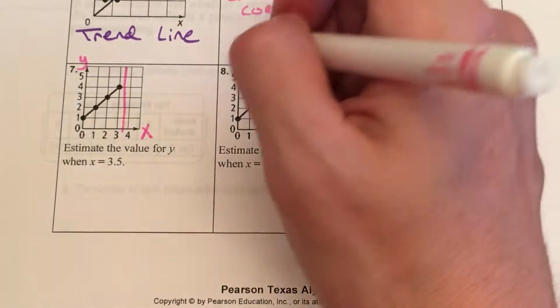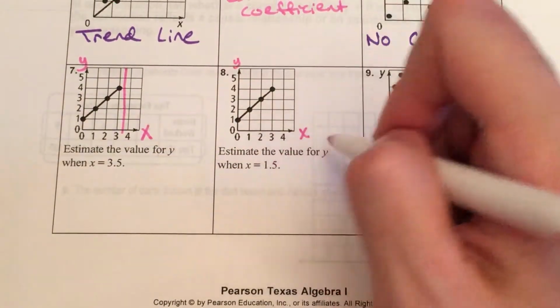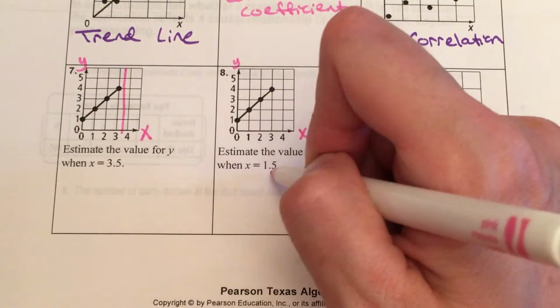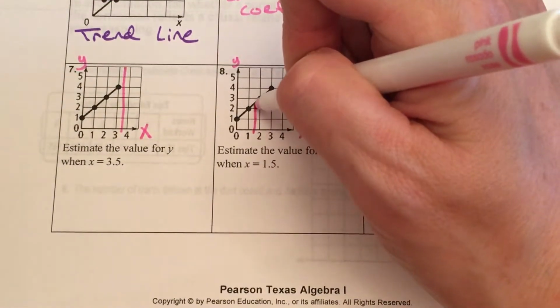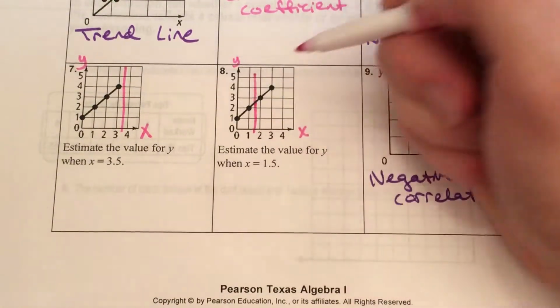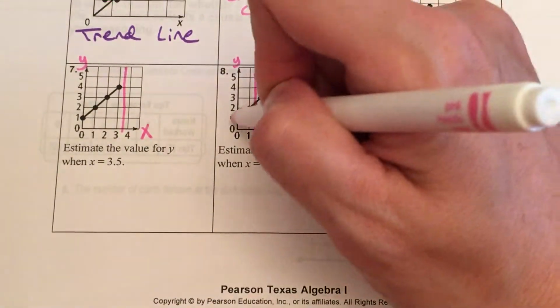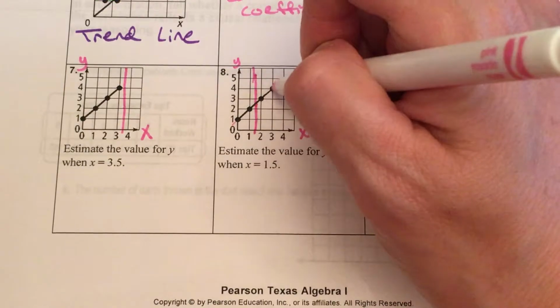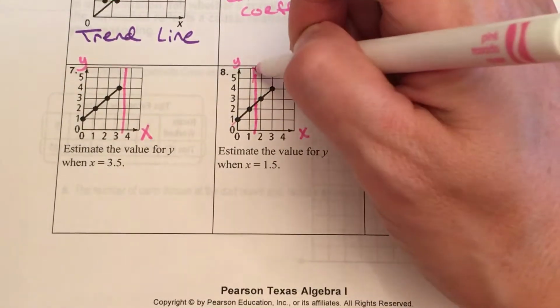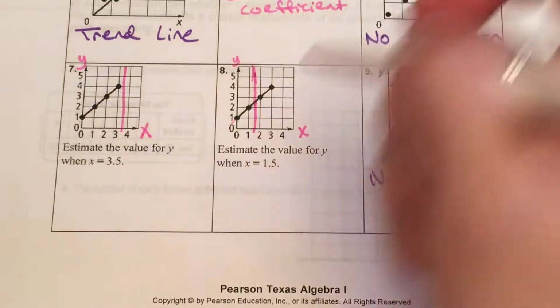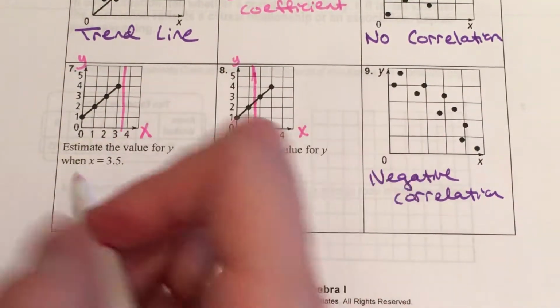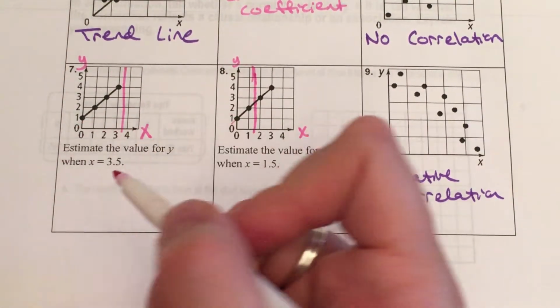Here is x, here is y. Estimate the value of y when x is 1.5. Here is 1.5. Is that in the measured value of data, like in the points, or is that something extra off on the side? Okay, so this 3.5 is something extra added on at the end.